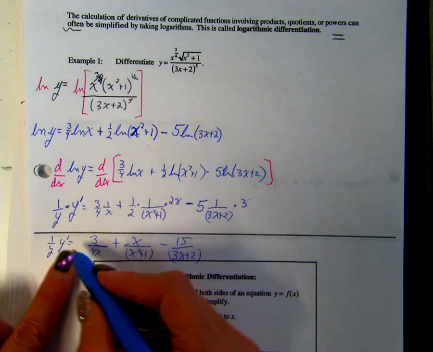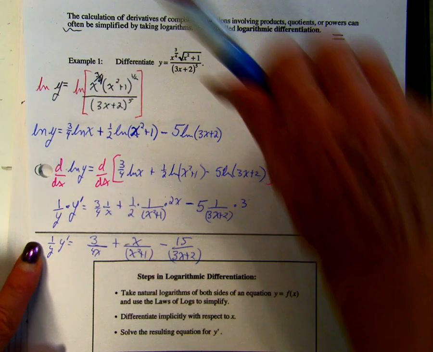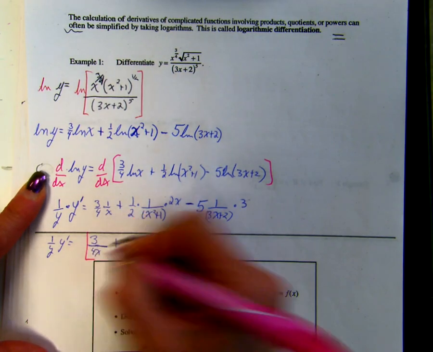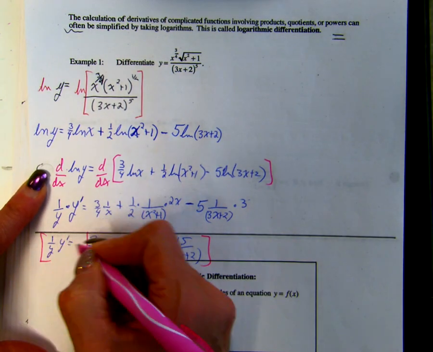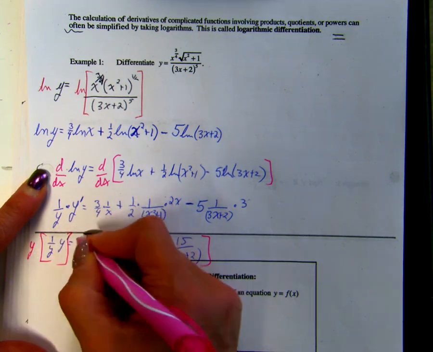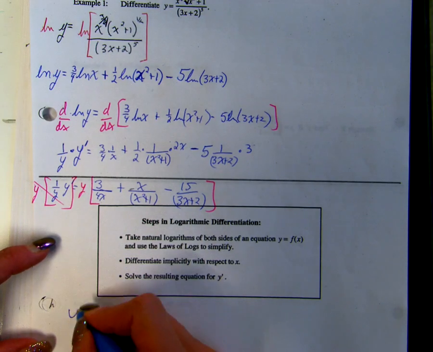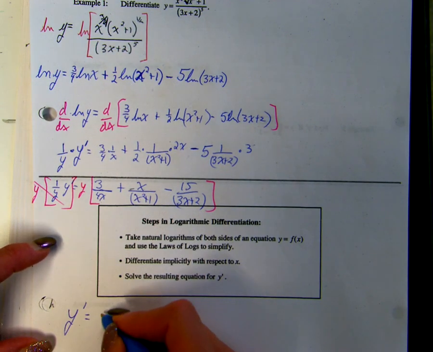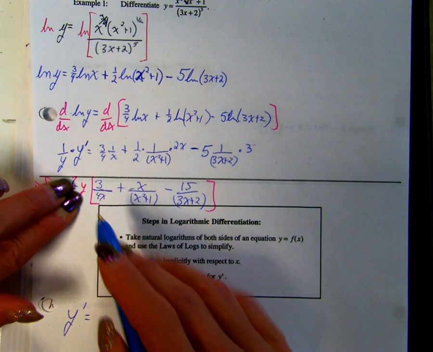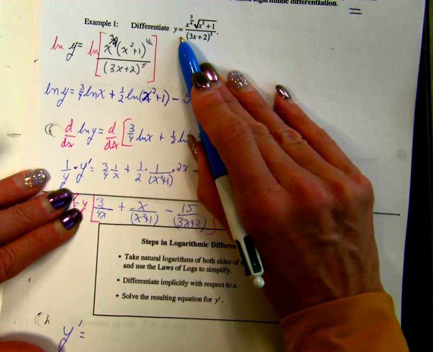And then last of all, I'm going to multiply, same thing on both sides of the equal sign. I'm going to multiply both sides by y, so that I end up with y prime is equal to y times all of that. And what's y?